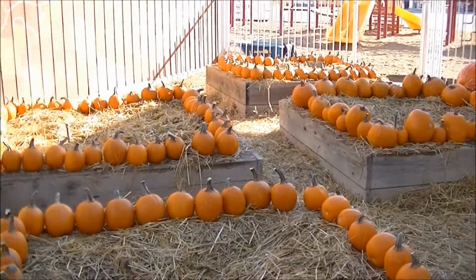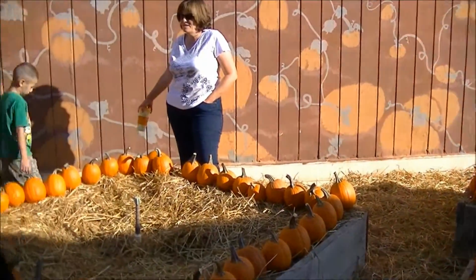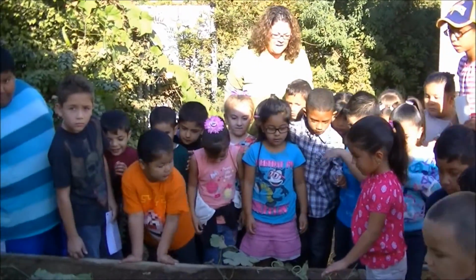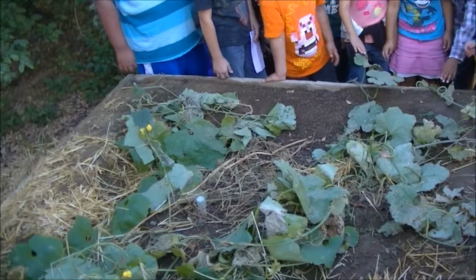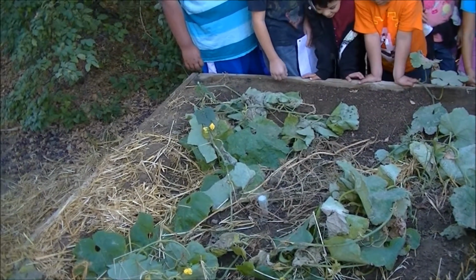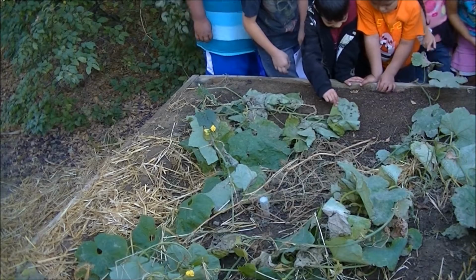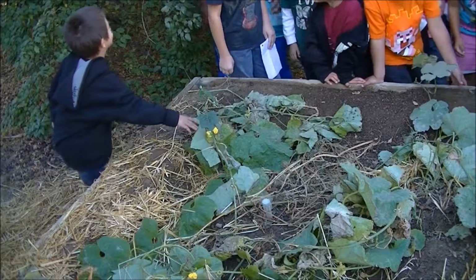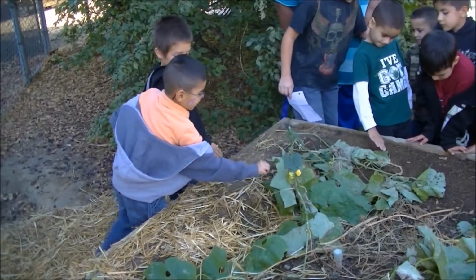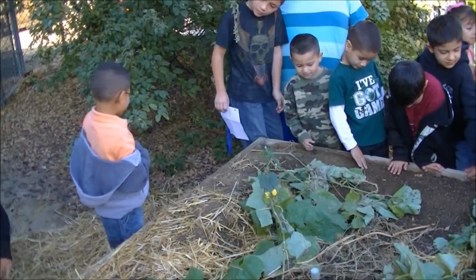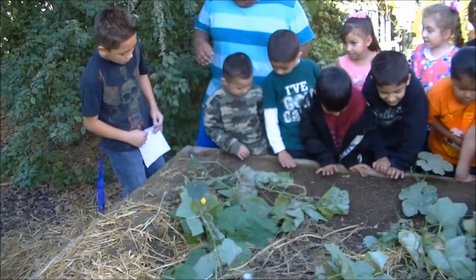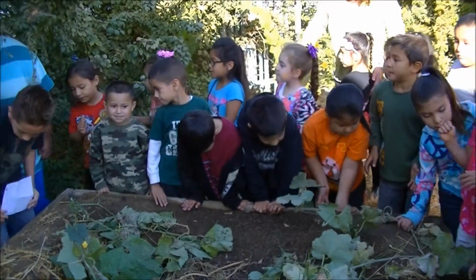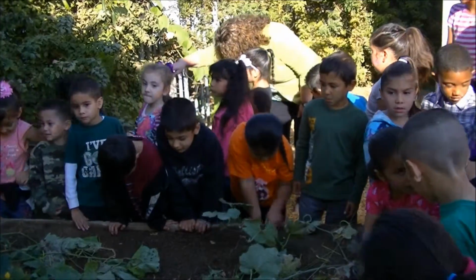Now usually we have 3 different varieties in each bed, but we always pull the vines out for this presentation. We always try to leave at least one pokey vine, so they can see how the leaves feel. You guys can feel the leaves. Go ahead. How do they feel? Smooth? A little fuzzy maybe? Very good. And it was kind of perfect that the bees are pollinating those flowers today because they also learn about that in their class.